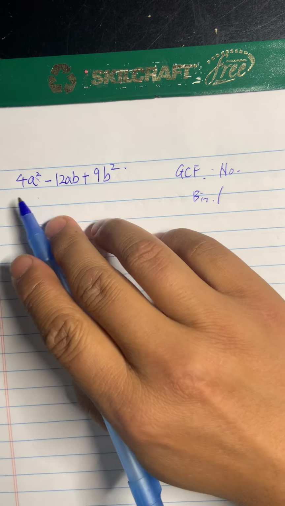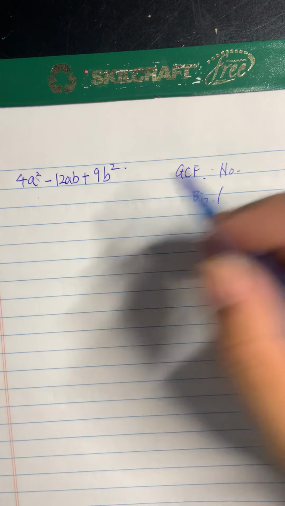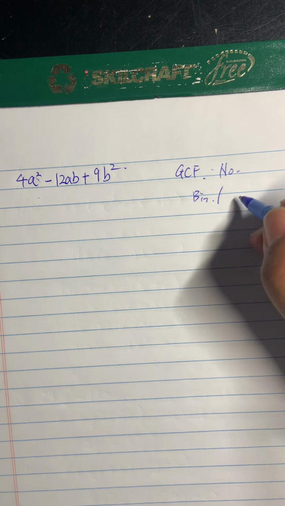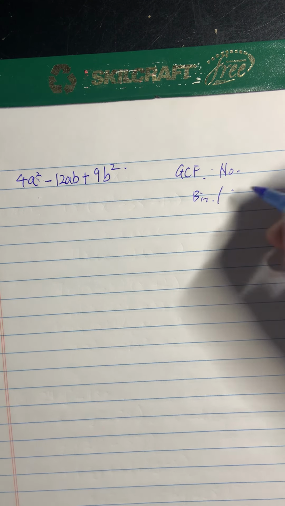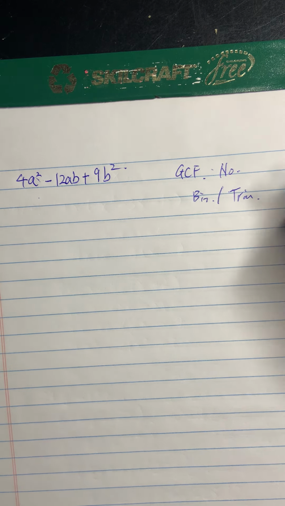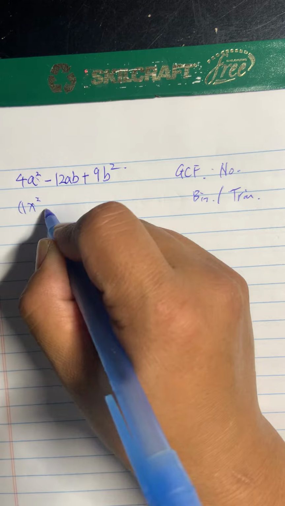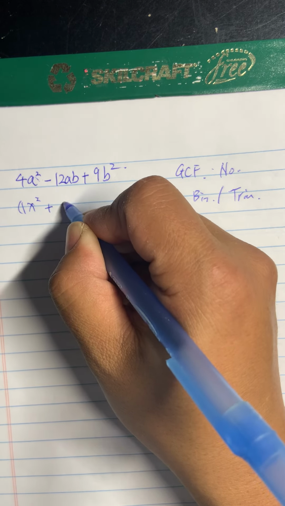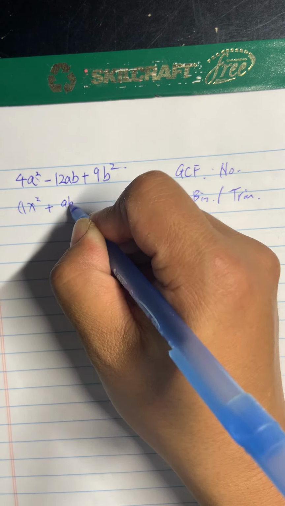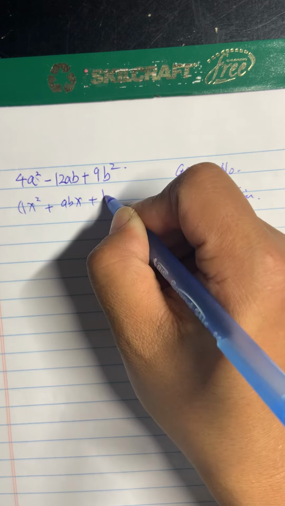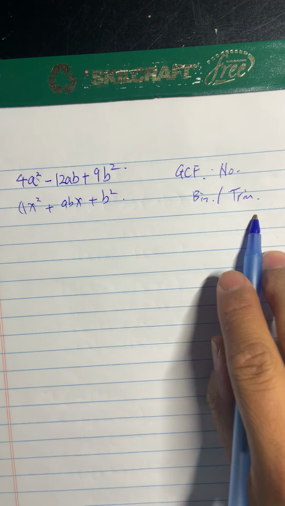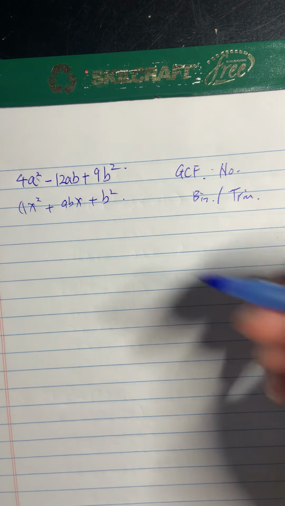They are squares, so we can use the trinomial. Remember the trinomial, a squared plus 2ab plus b squared? It looks like the same one, so we can try.